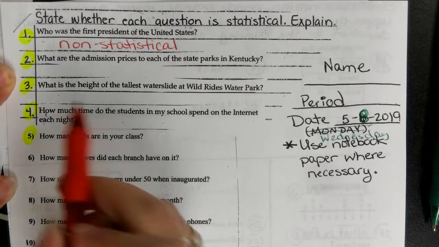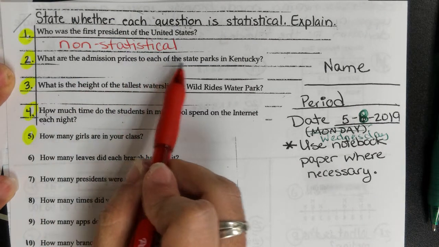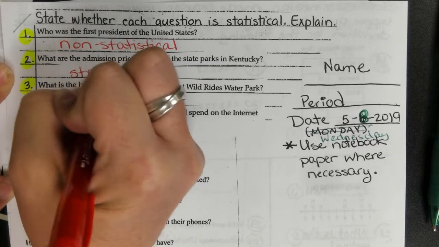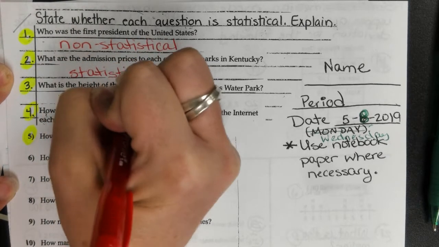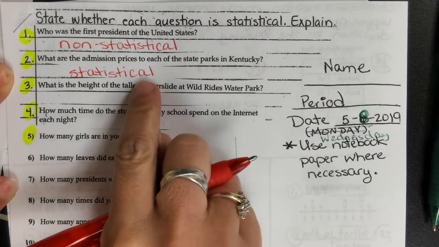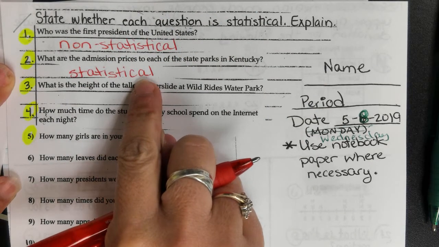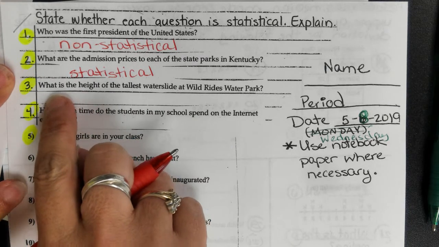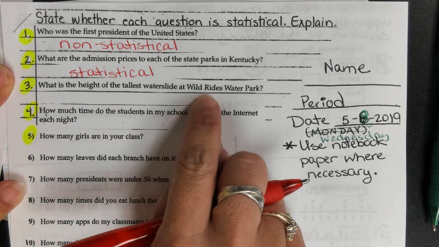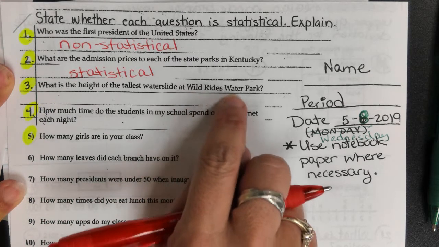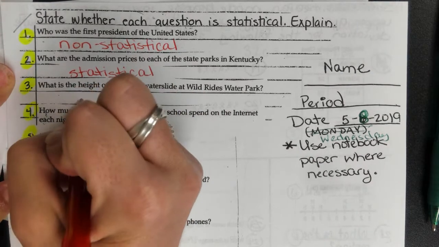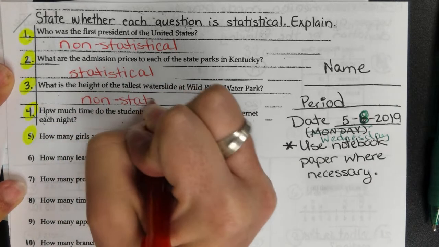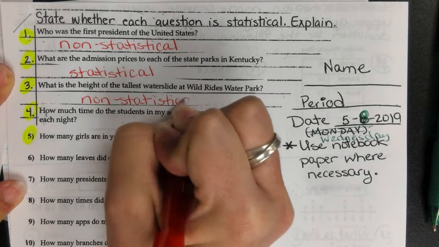Okay. Number 2. What are the admission prices to each of the state parks in Kentucky? Statistical. Because there would be different prices. Usually your larger parks charge a little bit more. Okay, number 3, what is the height of the tallest water slide at Wild Rides Water Park? Non-statistical, because even if we looked it up, it would only have one height. Just one answer.